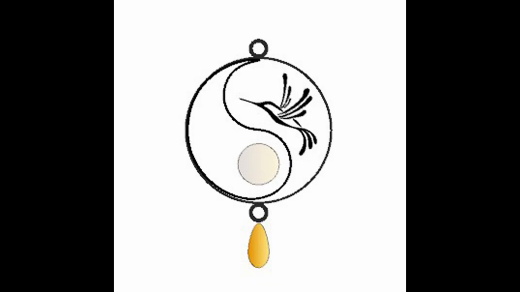I used that to create a mock-up for the customer of what I thought the piece would look like. I did this mock-up in my Silhouette software. Silhouette is great for this kind of thing. I was able to bring in the hummingbird, and I had the yin and yang to work with, and I put it all together there, and I gave her the mock-up and said, here's what I'm going to make for you. She approved it, and once she approved it, then I was able to make the pendant.